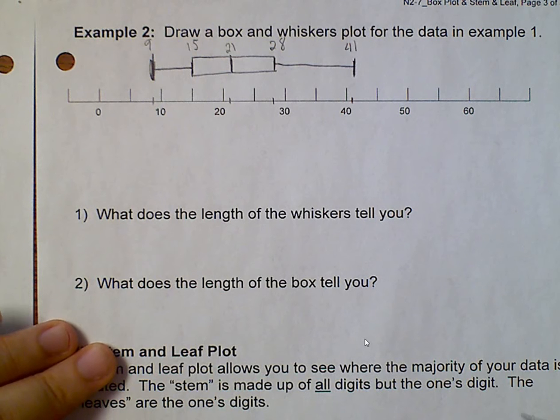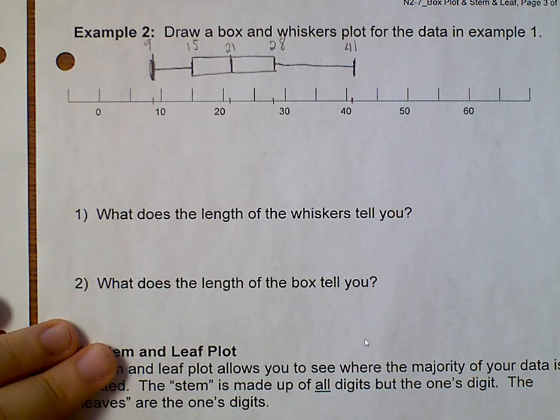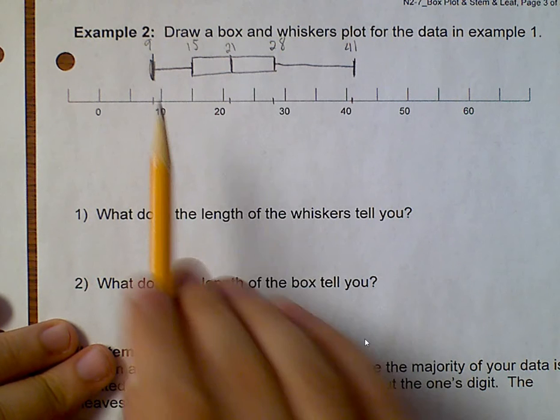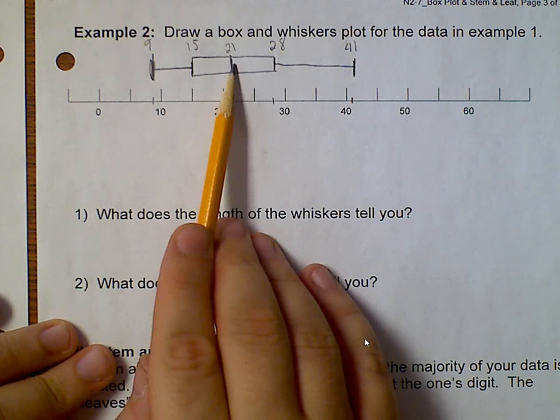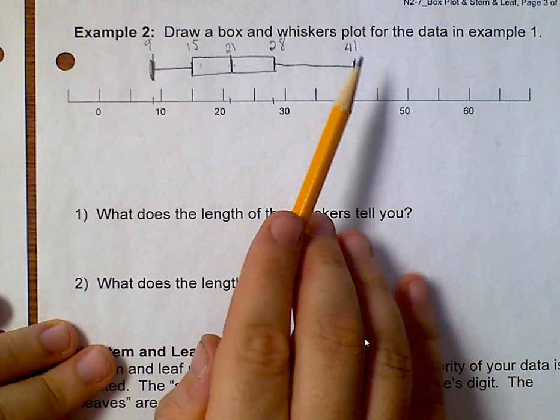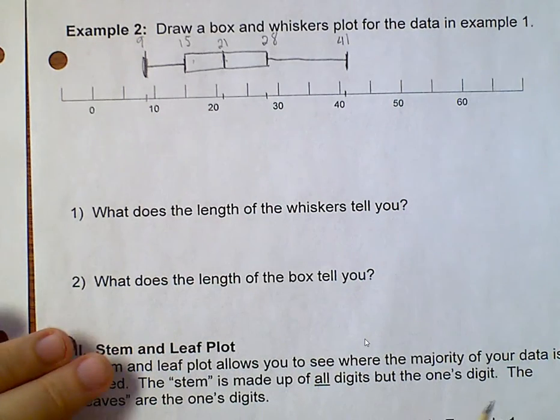Notice it doesn't tell us a whole lot. We can't find our average from this. We can't find our mode from this. All it has is our median, our quartiles, our minimum, and our maximum. And it tells us how our data is spread out.